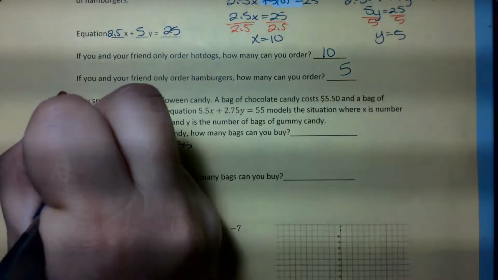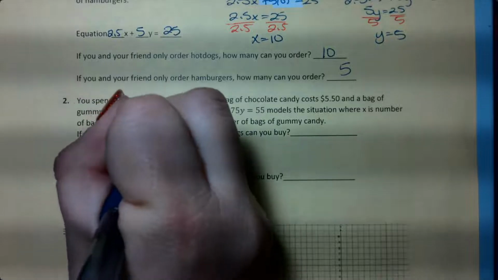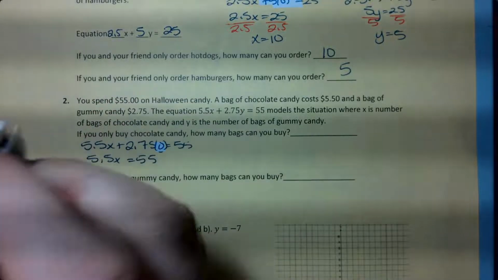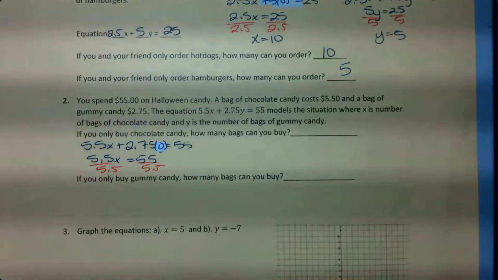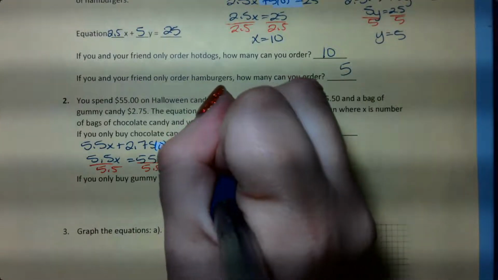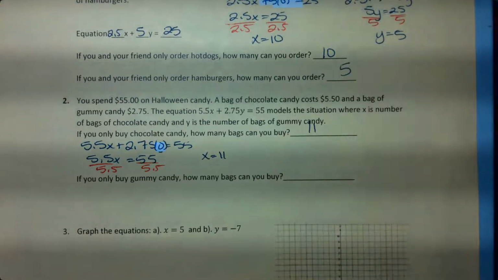So that's going to give me 5.5x equals 55. I want to go ahead and divide both sides by 5.5. This gives me x equals 11, so I can buy 11 bags.